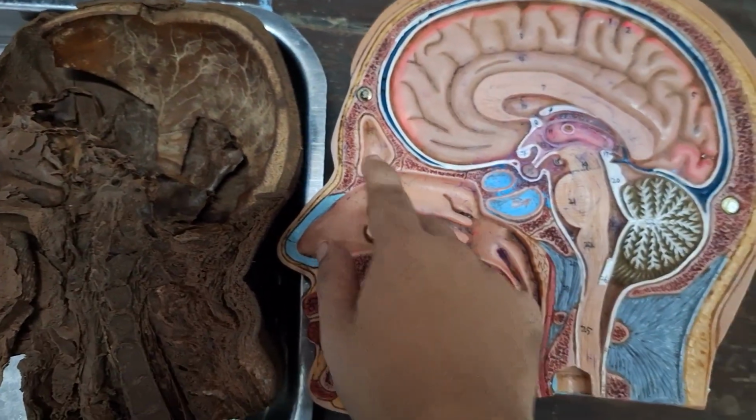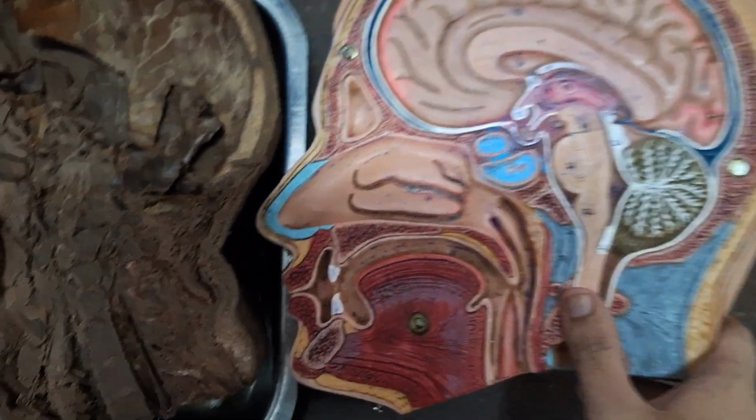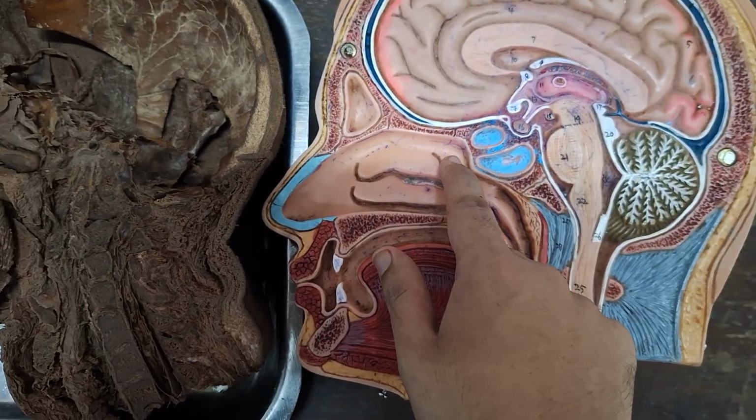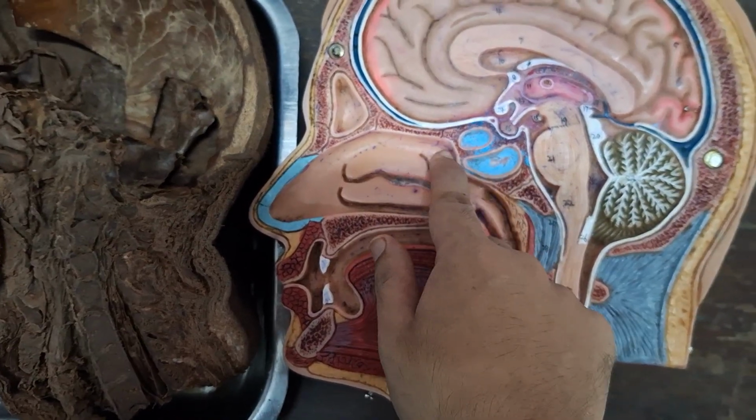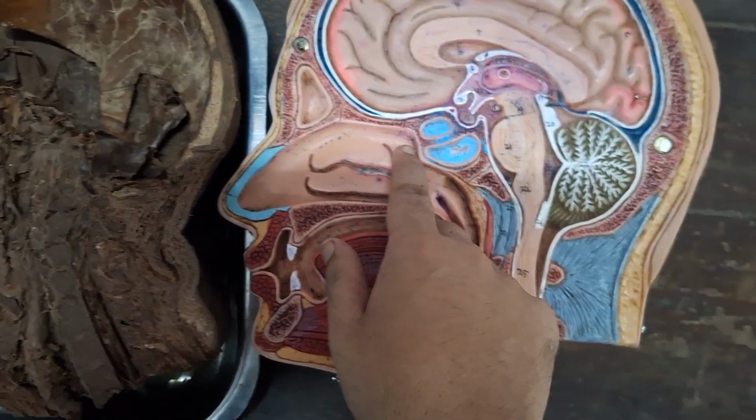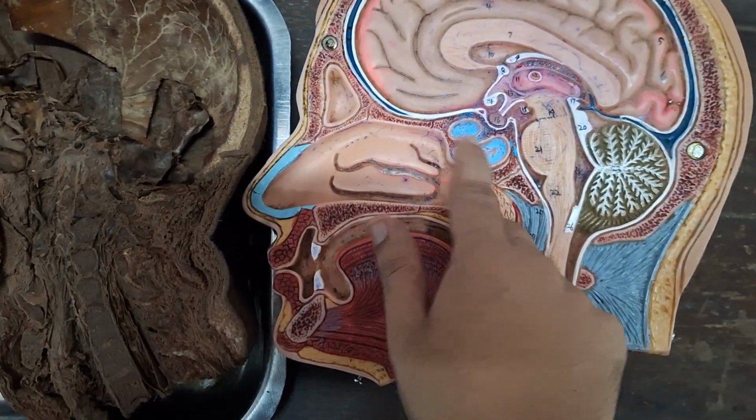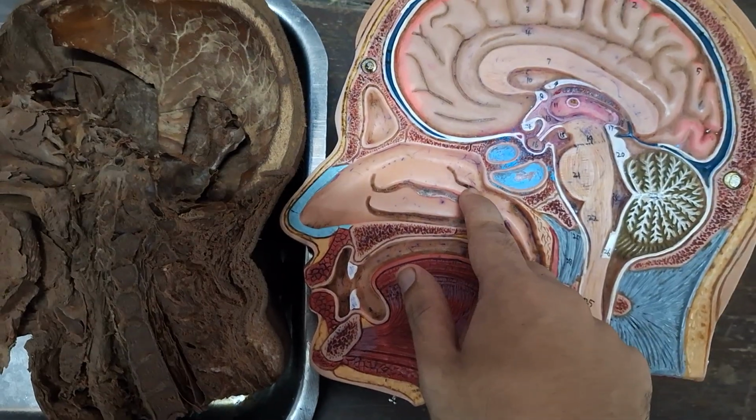This is the frontal air sinus. This is the sphenoid air sinus. The space upward from the superior nasal concha is the sphenoethmoidal recess. Here opens the opening of the sphenoidal air sinus.